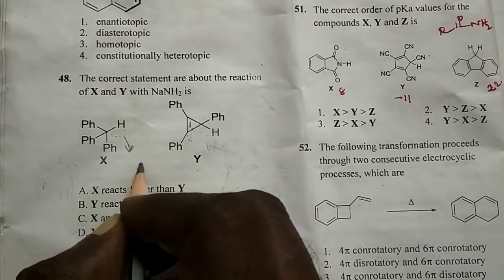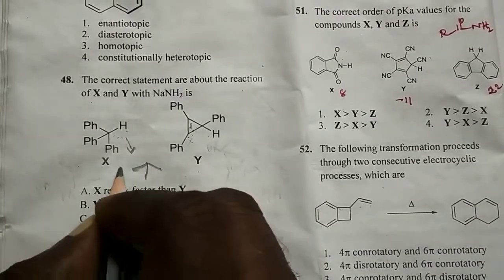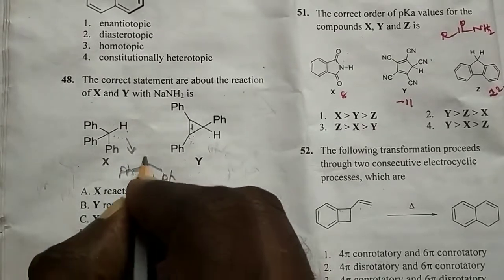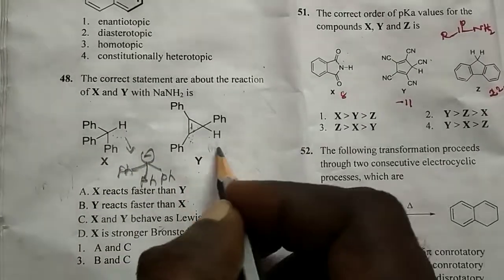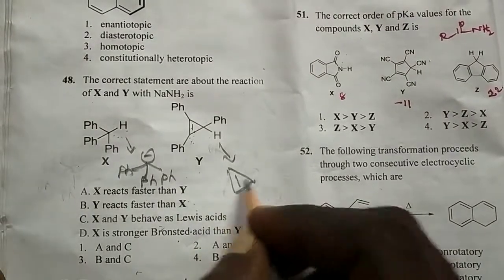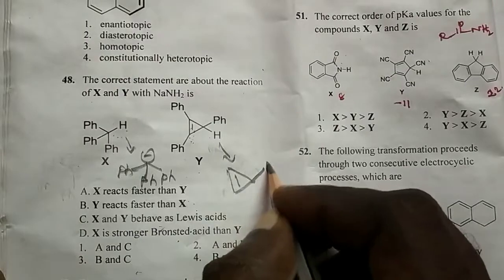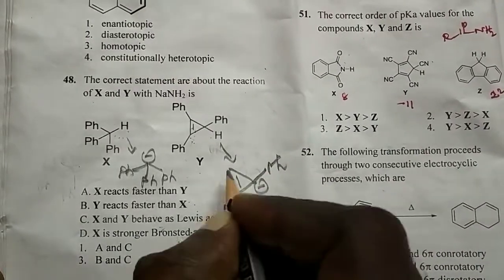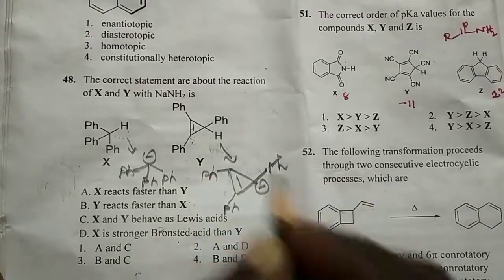I will get an anion with 3 phenyl groups. If a proton is removed here, I will get an anion with another phenyl and one phenyl.